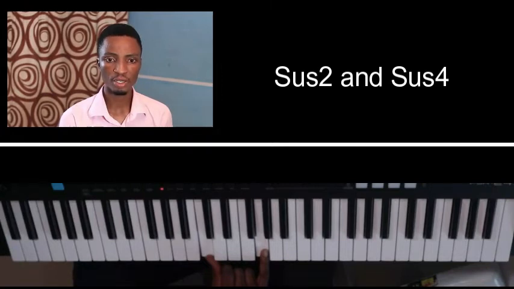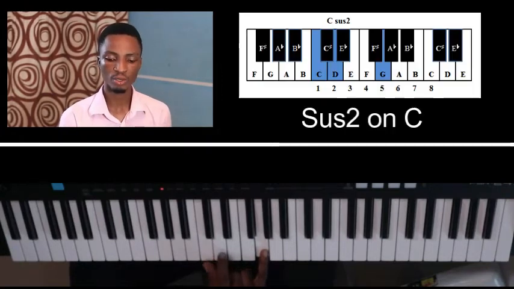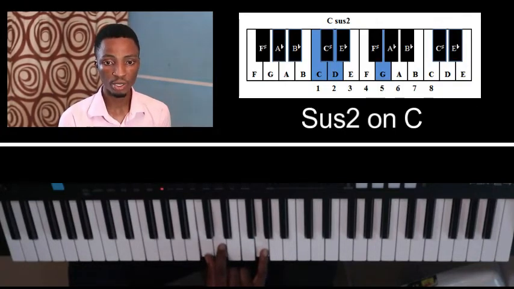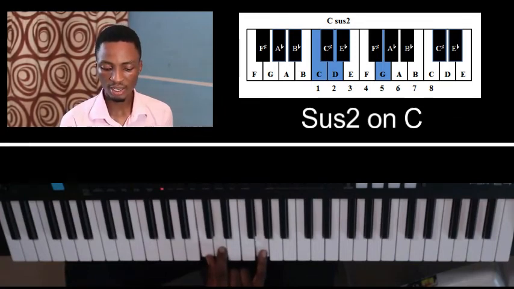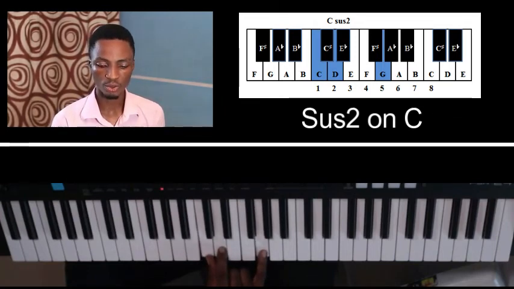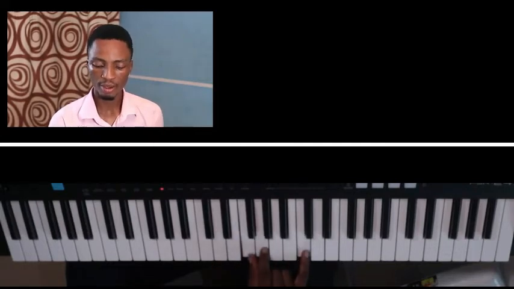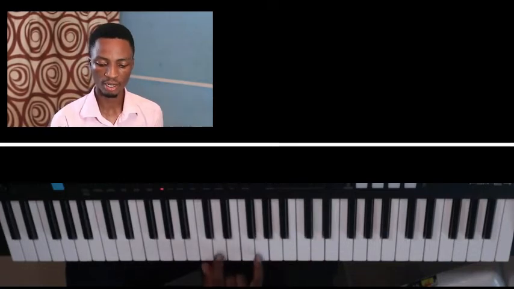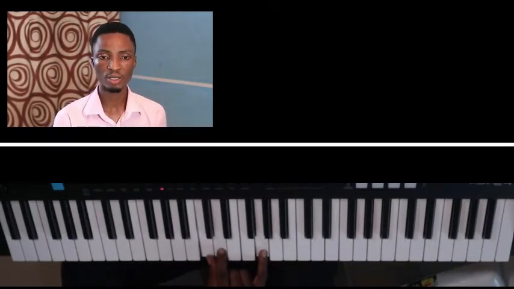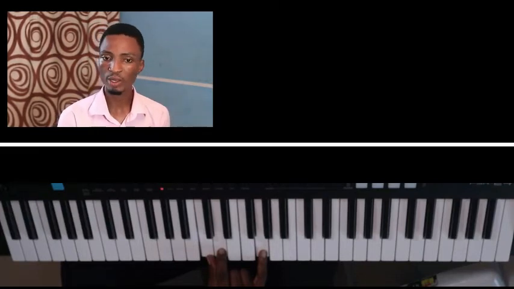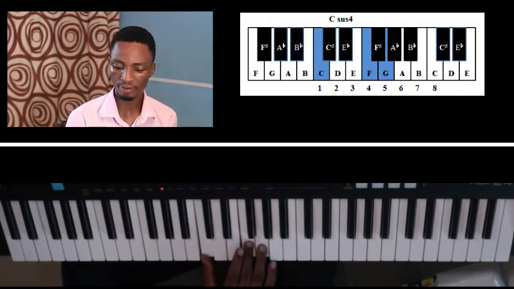Now sus2 means that you should play the second degree note instead of the third in a triad. So this is C sus2, F sus2, and G sus2. Adding the second, playing the second degree note instead of the third. Now C sus4, play the fourth instead of the third. So we have these as the sus4.